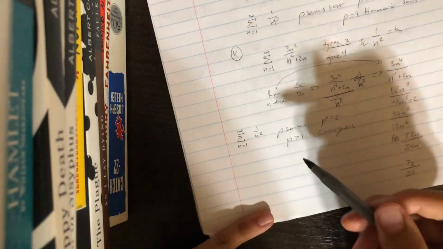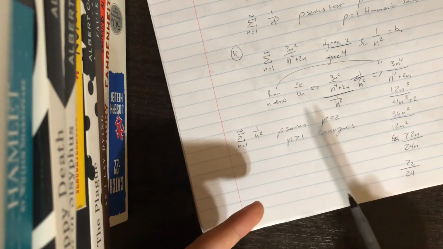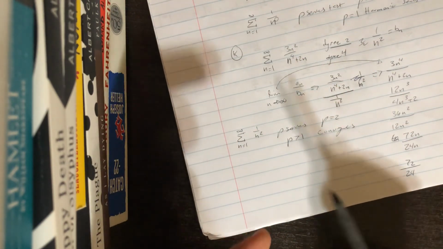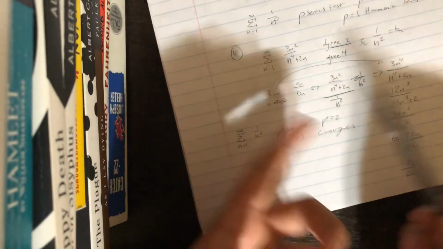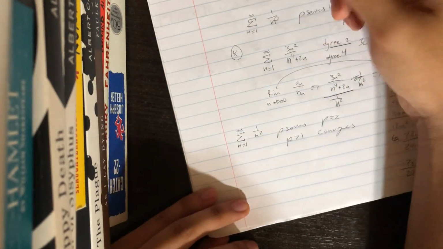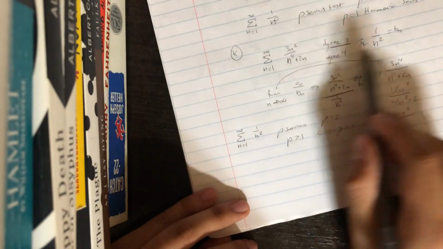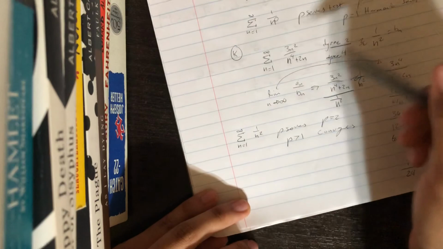And if this was for your response, you would write, because of the limit comparison test, blah, blah, blah, you would get the full credit, right? At the end of the day, you need to know that K is the answer because of this simple trick, right? Just kind of noticing stuff like this.